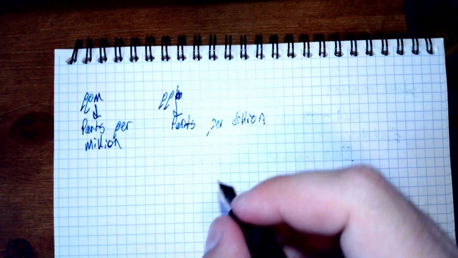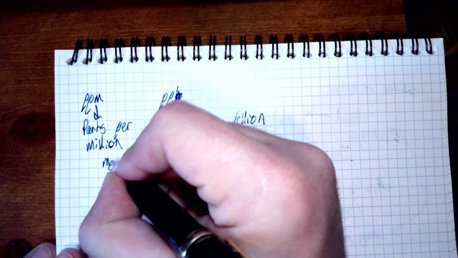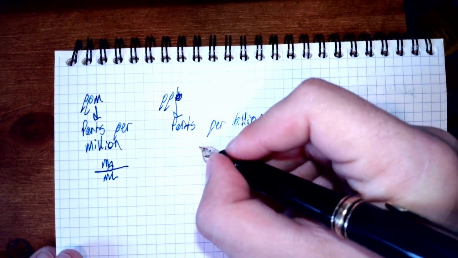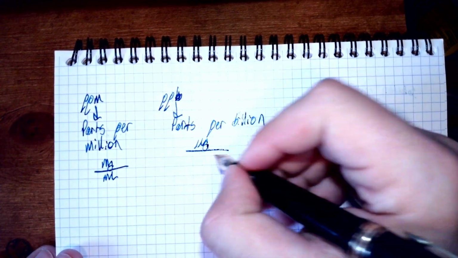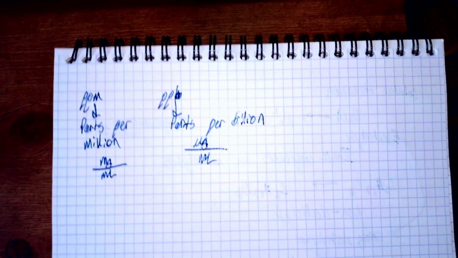Okay. Now, to calculate them, ppms are milligrams per milliliter. ppbs are micrograms per milliliter. Note that these are not times 100%.